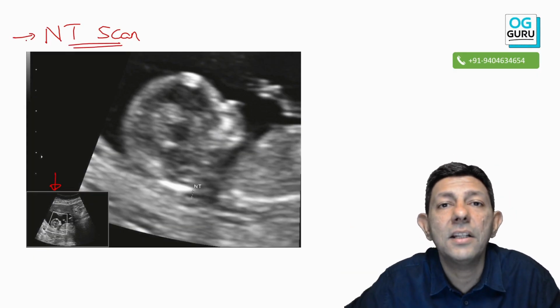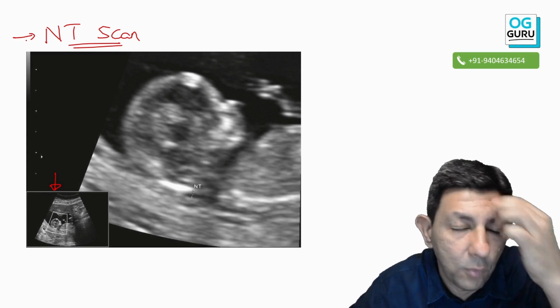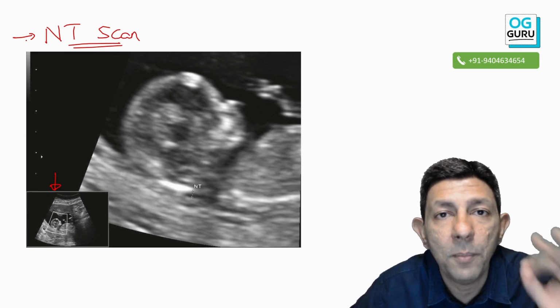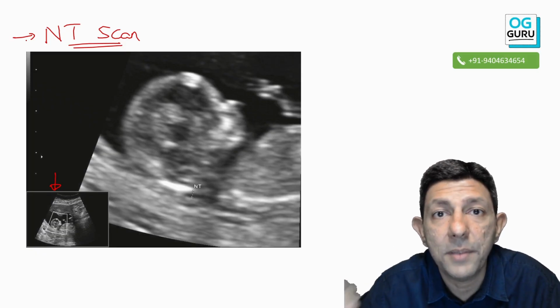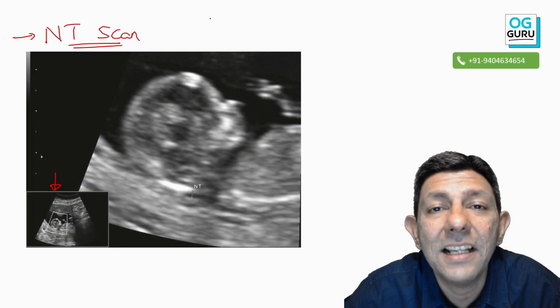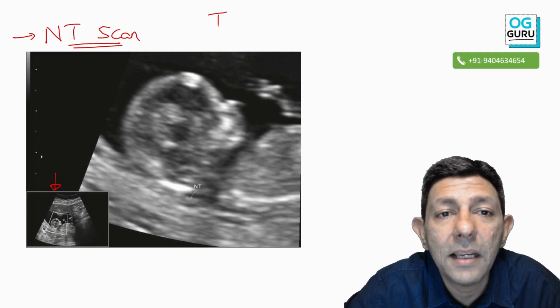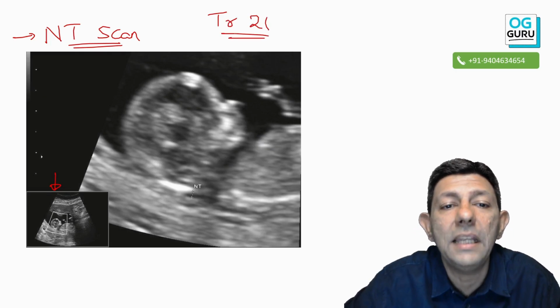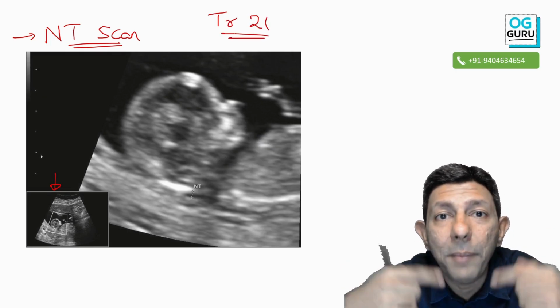Please comment in the chat box when is the ideal time when the NT scan is done. Please comment whether it's in the first trimester or second trimester, and when specifically in the first trimester. Now, what is this NT? Yes, sir. It is one of the markers for trisomy 21, Down syndrome. And one more better name now.